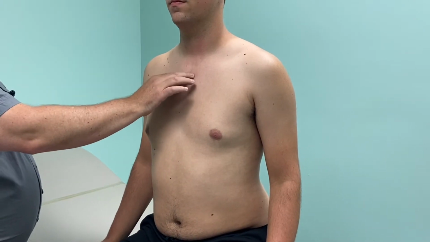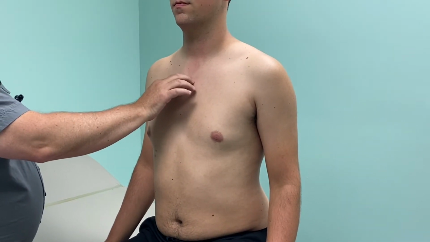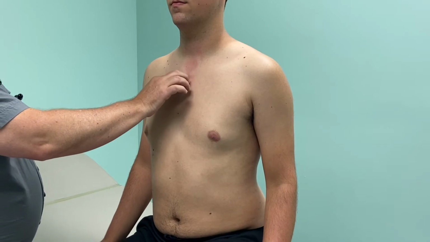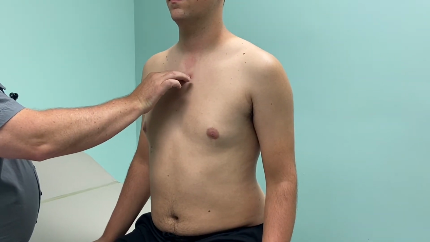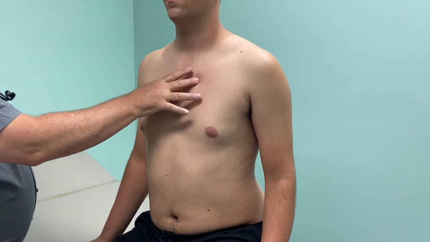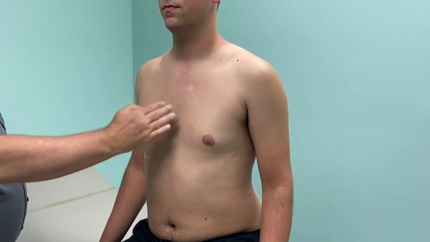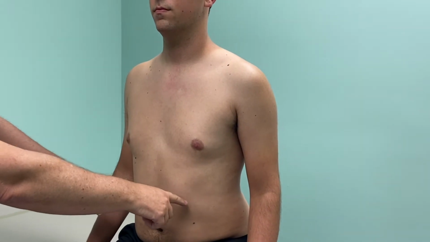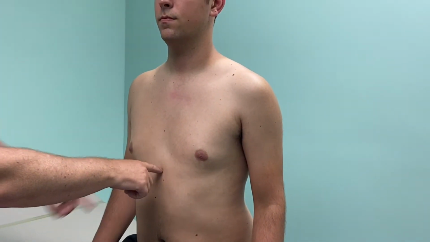And then as we move down over the manubrium, we'll feel that angle of Louis, which gives us the second rib right here, if you need to count the ribs down like that. And then moving down, we'll see the costal angles where the ribs come up and meet in the front. That should be about a 90-degree angle right there.